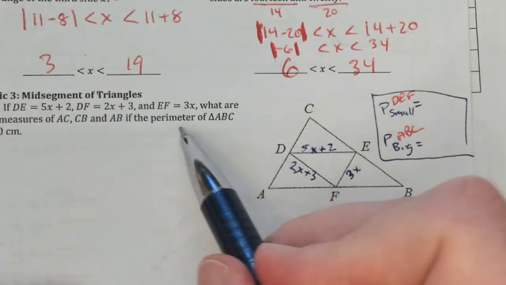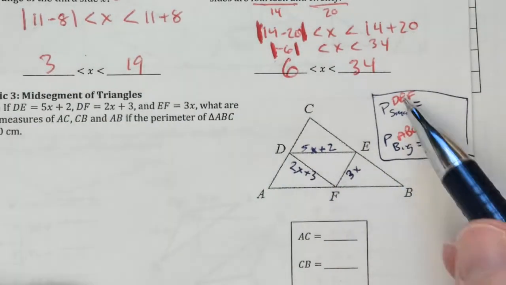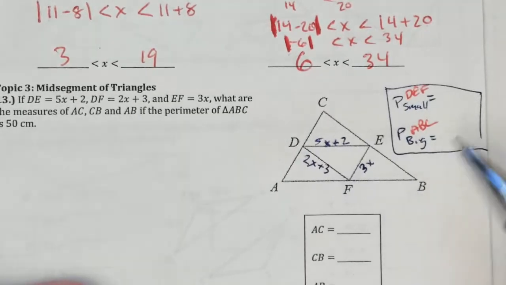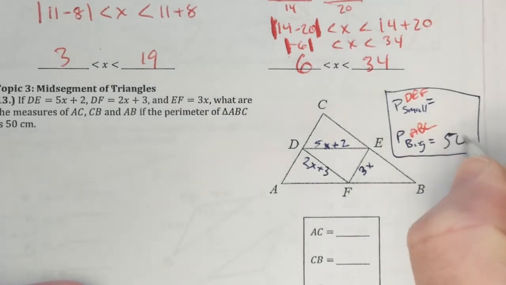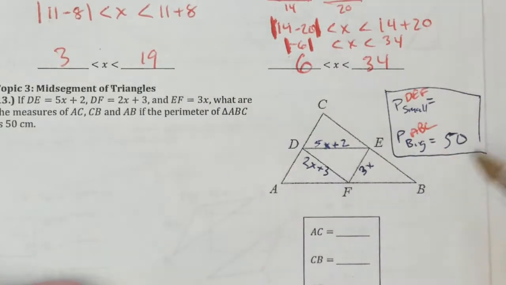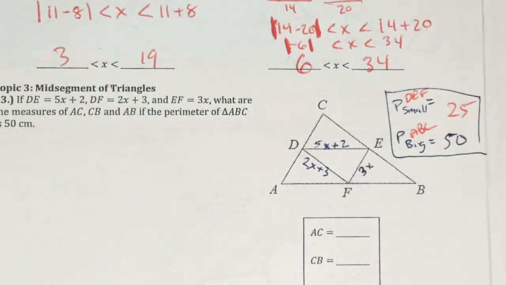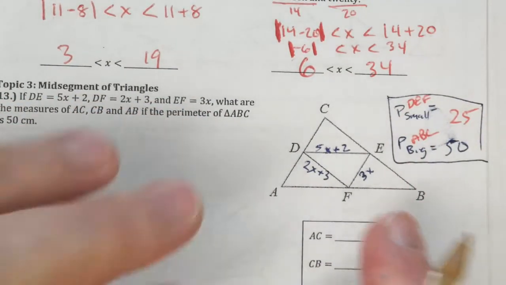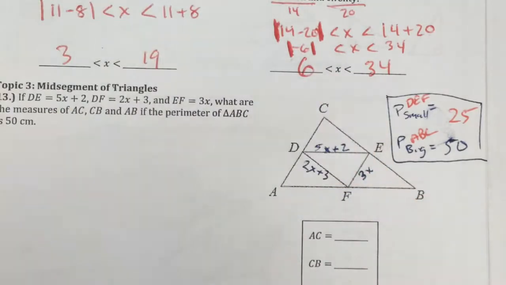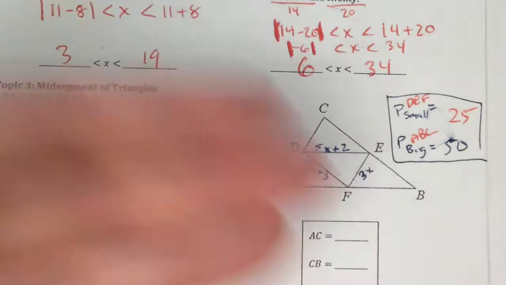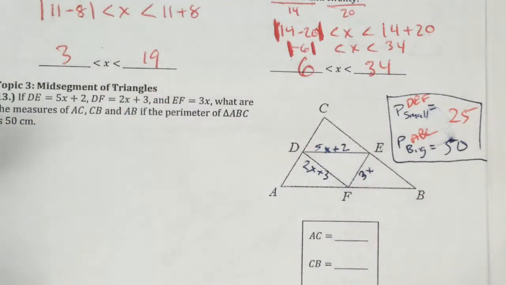Now they said the perimeter of ABC. Which one said ABC? Oh, that's the big one. Okay, sweet. It was 50. So if our big perimeter was 50, what is our small one? You just divide by 2, and that would be 25. So you always find the perimeter of the big and the small. Once you have one, you have the other. Just make sure you keep the right one in the right spot.